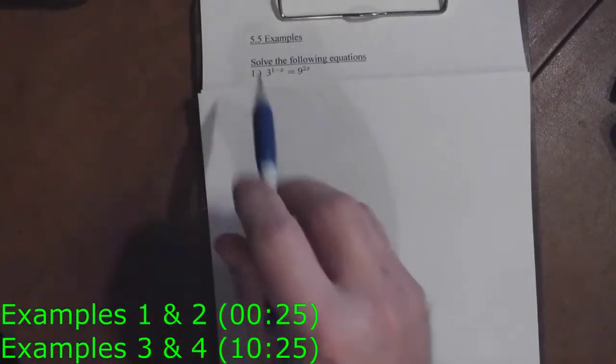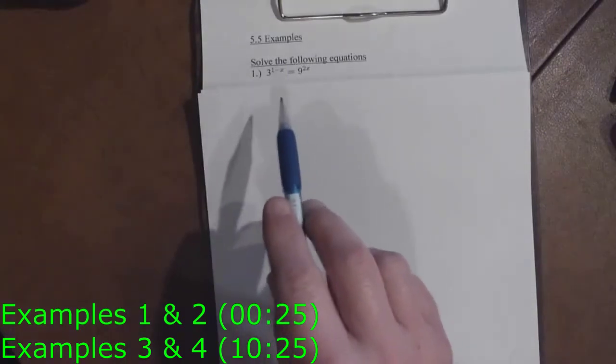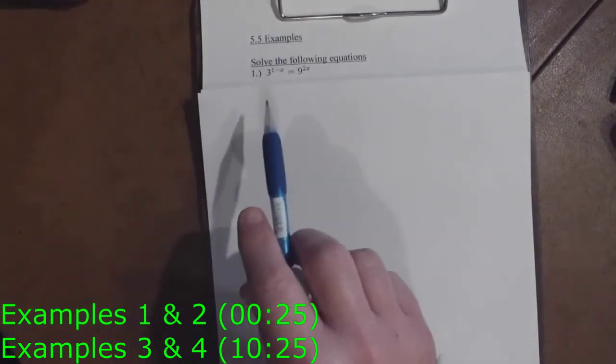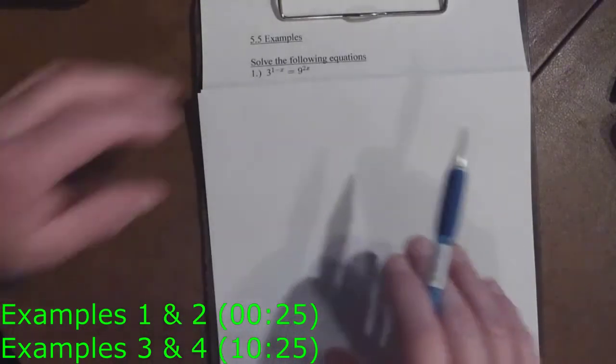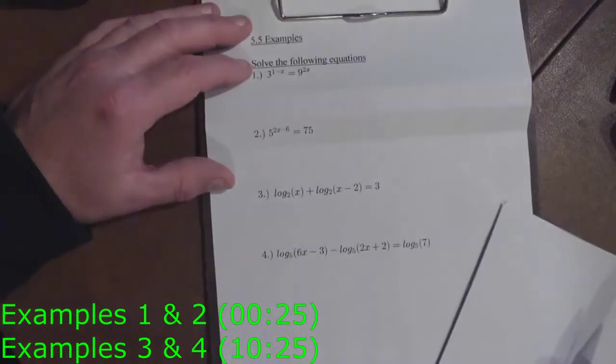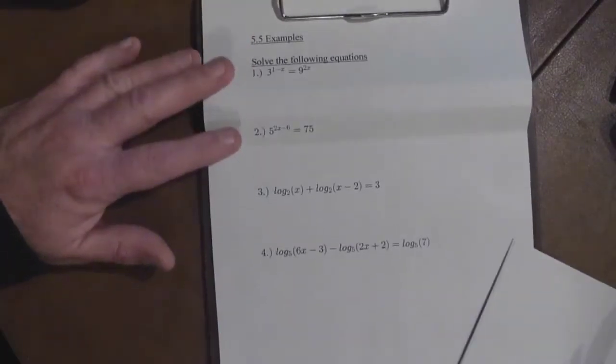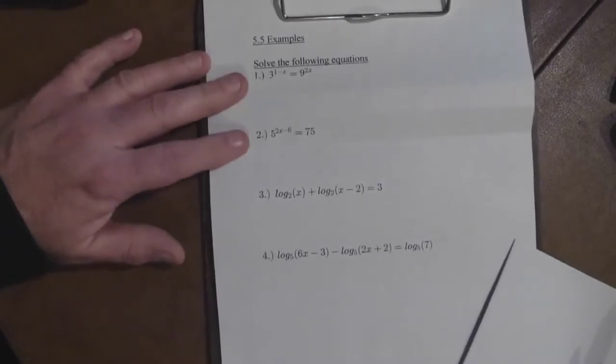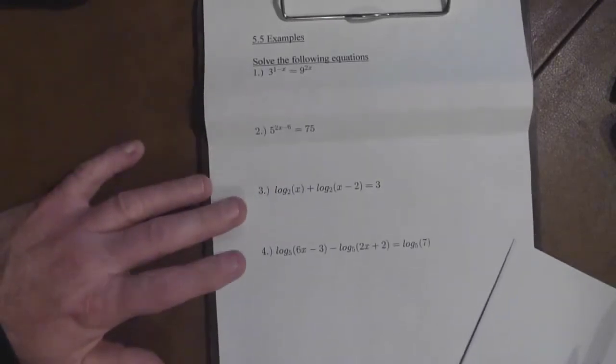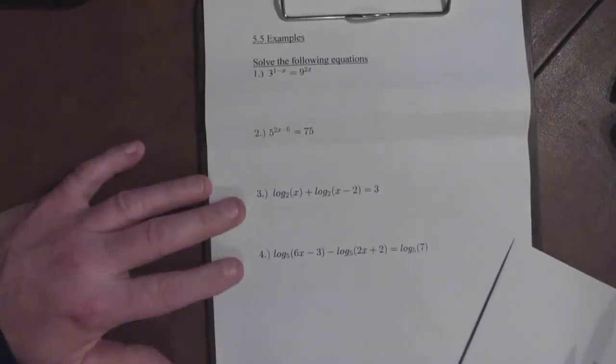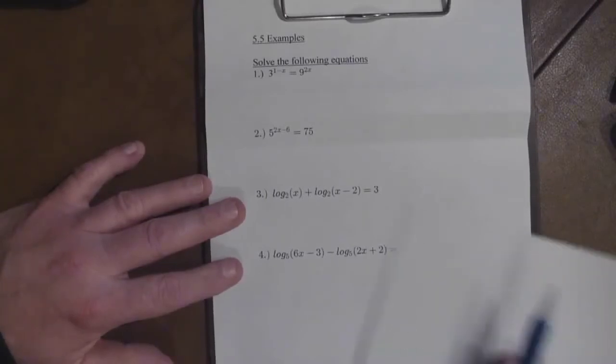Hey there, college algebra folks, back here to look at just a few more examples coming from section 5.5, where we're going to focus in on solving some exponential and logarithmic equations. You can see here I have 4 examples planned, where 2 of those examples are solving these exponential equations, and 2 of these examples involve solving some logarithmic equations.